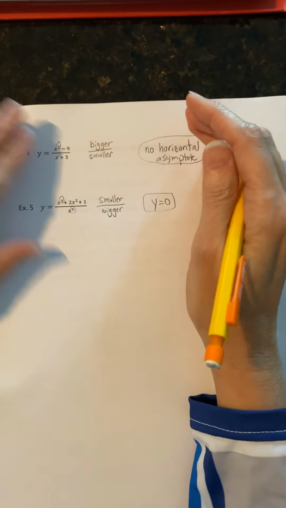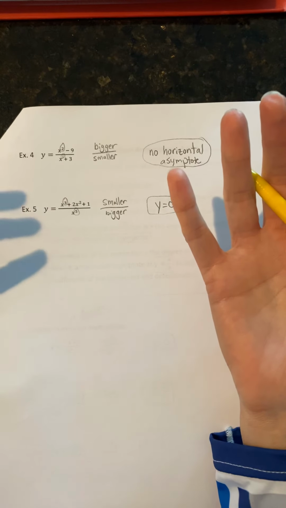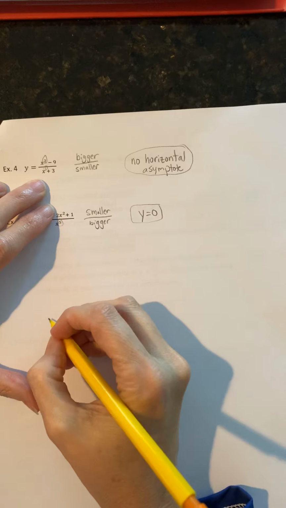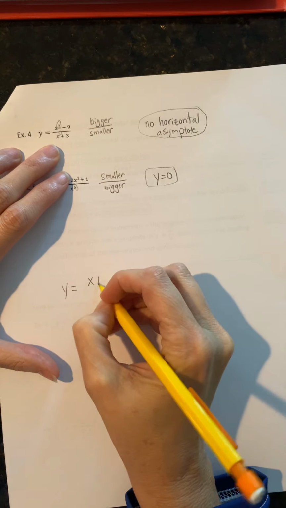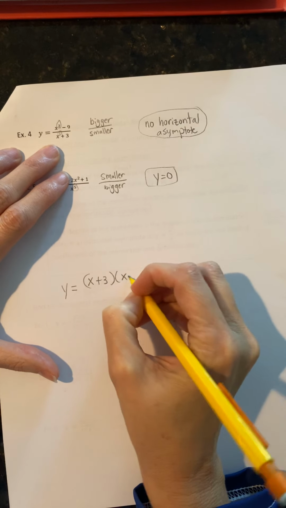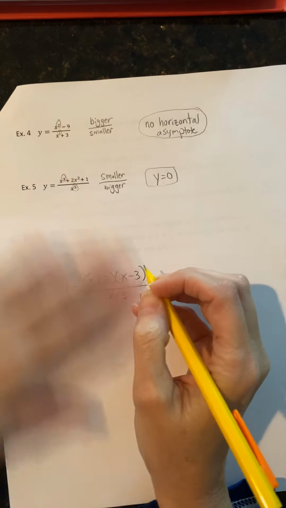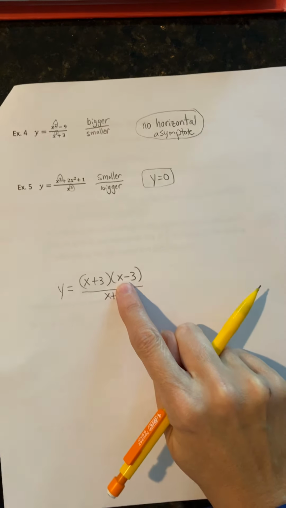All right, the only thing that's not mentioned in these notes is what if it's in factored form? Like, for example, what if they gave us number 4 and it was factored already? So let me just show you that. Suppose this was x plus 3, x minus 3, and this was x plus 3. So it's the same thing. It's just I factored the top, okay?